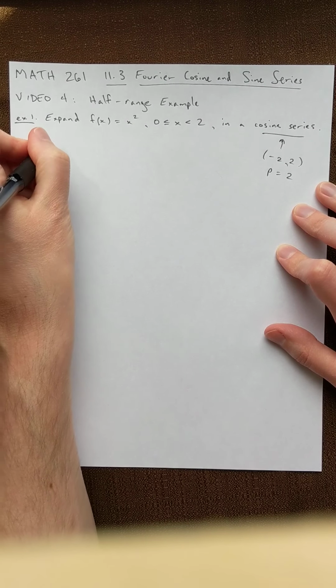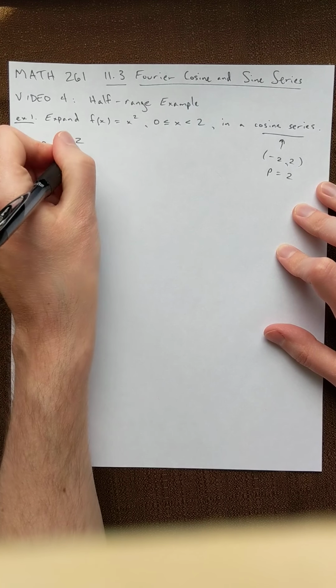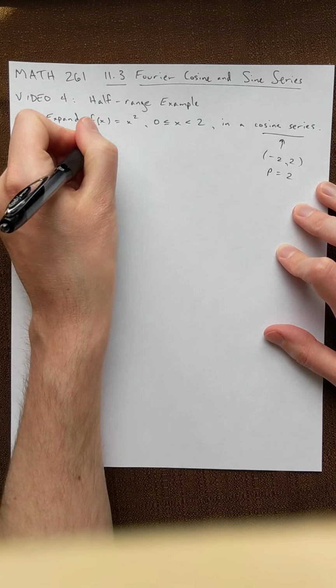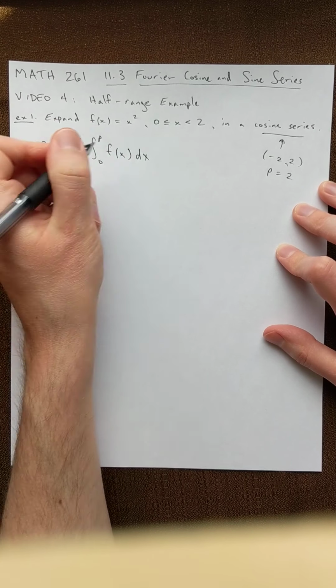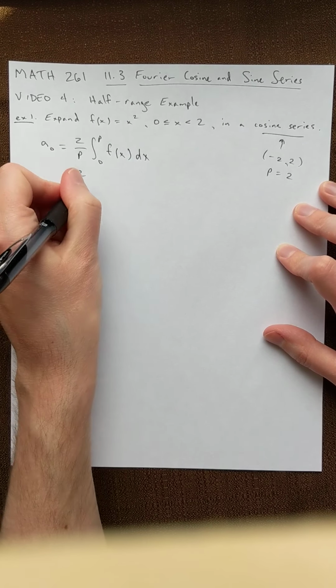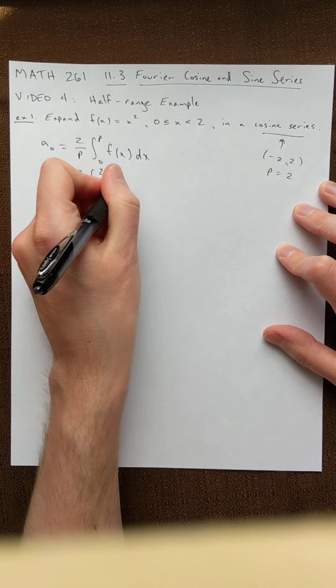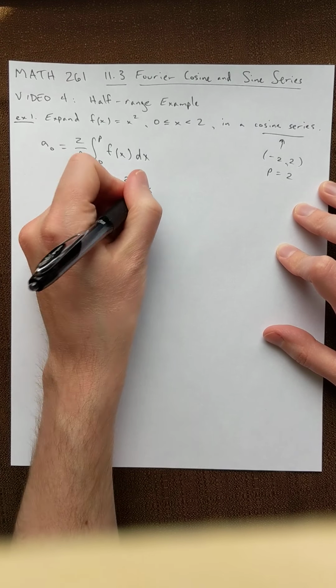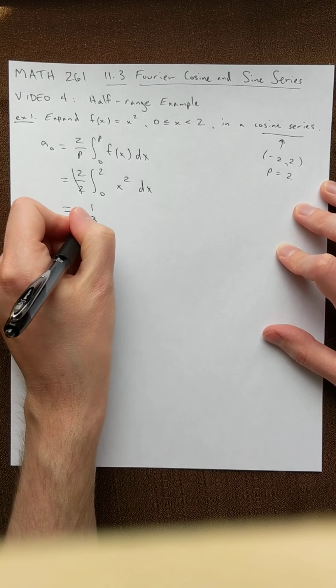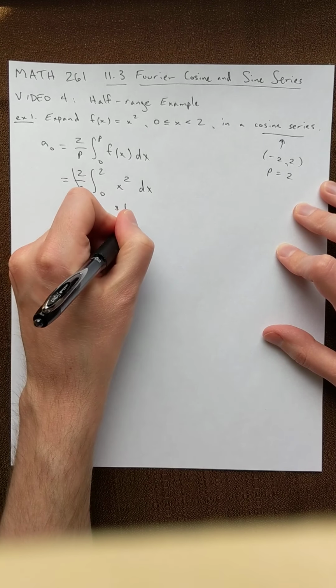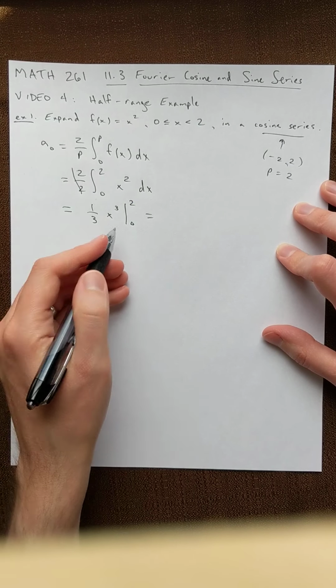Okay, so we have formulas. A0 is 2 over p, integral from 0 to p, f of x dx, which means we're going to integrate 2 over 2, integral from 0 to 2, x squared dx. Integral of x squared is 1/3 x cubed, so we have 1/3 x cubed from 0 to 2, which is 8/3.